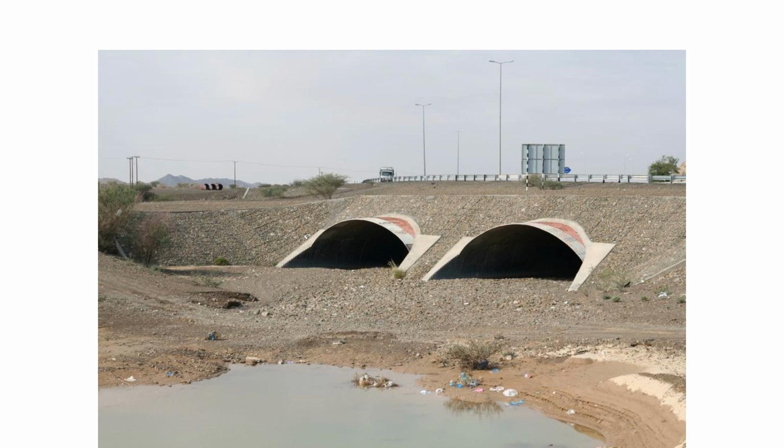So culverts can sometimes be very rudimentary, just like a pipe sticking out from under a road. And sometimes they can be very expensive and costly because they expect really high flash flood velocities to come through.